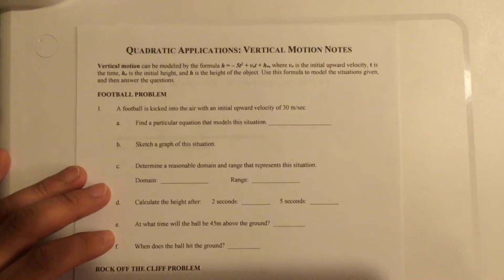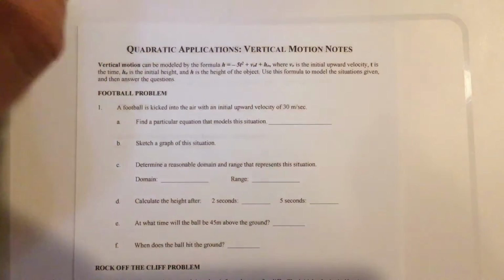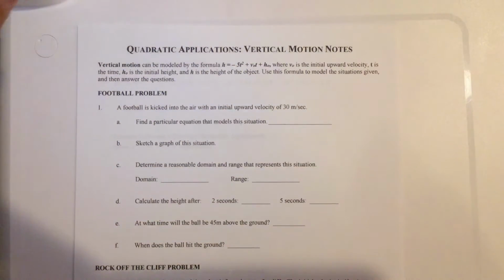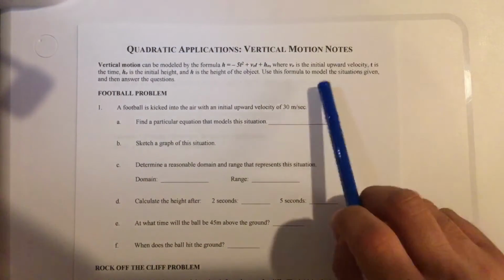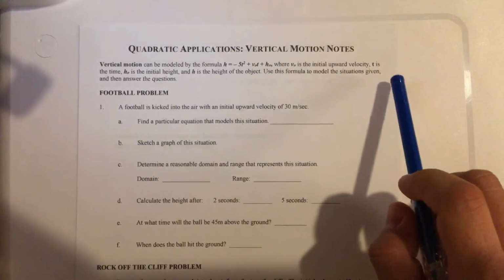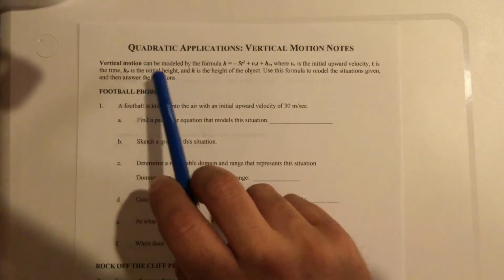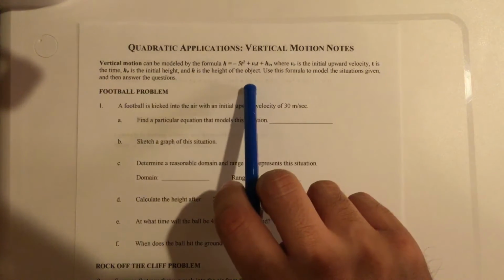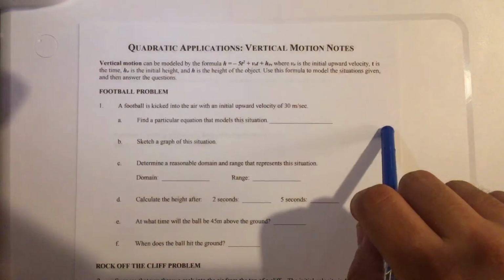Okay, so this is quadratic applications, vertical motion notes. Vertical motion can be modeled by the formula h equals negative 5t squared plus v sub 0 t plus h sub 0, where v sub 0 is the initial upward velocity, t is the time, h sub 0 is the initial height, and h is the height of the object. Use this formula to model the situation given and then answer the questions.